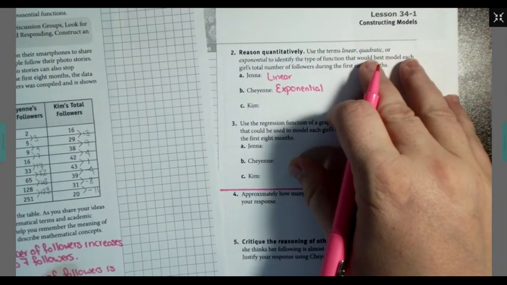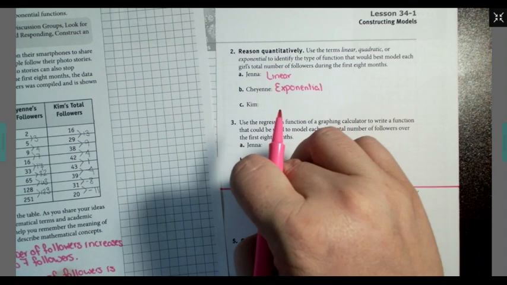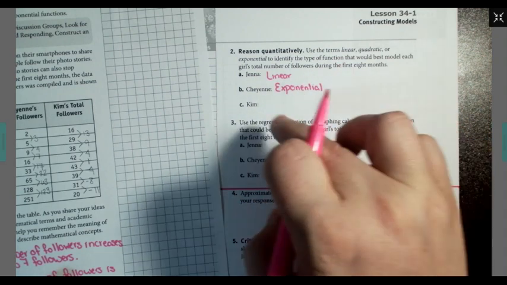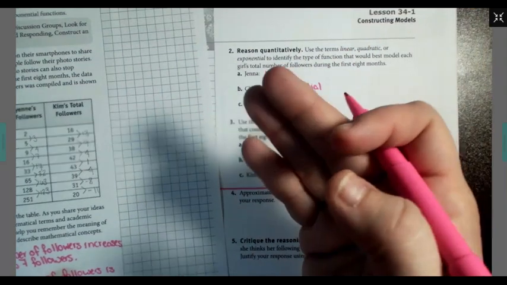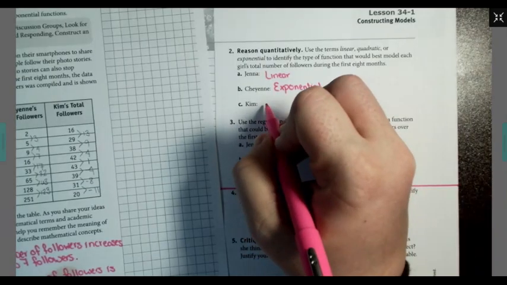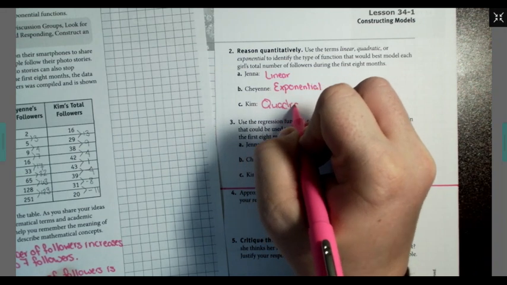And remember, we just finished talking about quadratics. Quadratics either increase and then start to decrease, or they decrease and then start to increase. They're going to have like this U shape almost. So Kim is definitely quadratic.